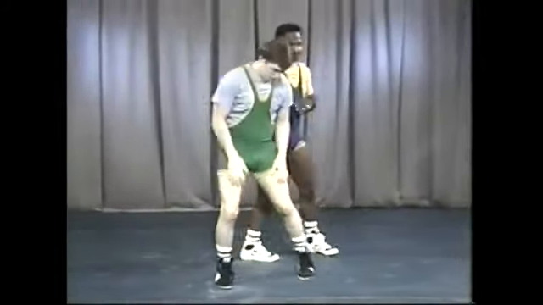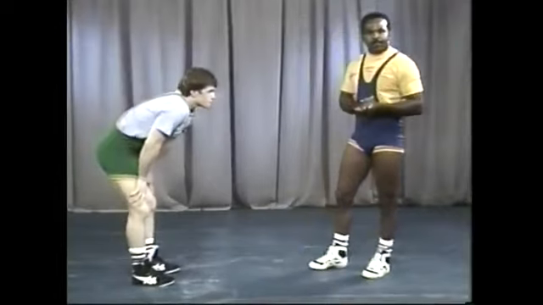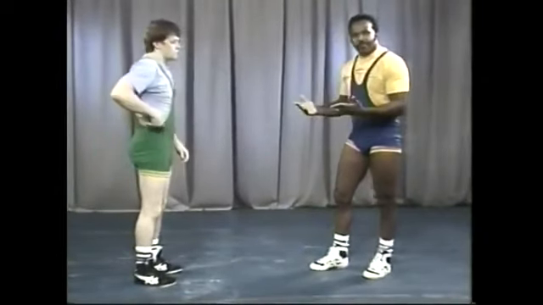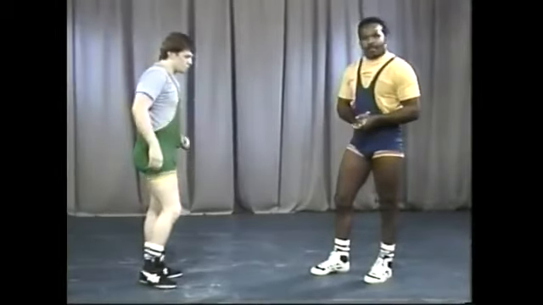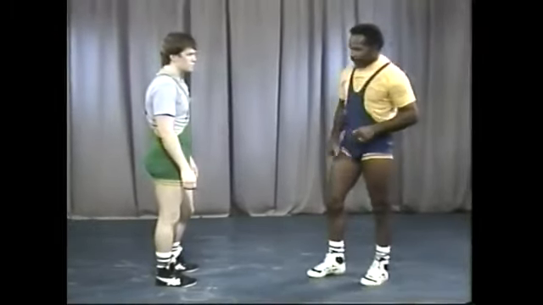The other rule is a touch fall. You can catch a man from the feet, or you can use a pinning combination from on the mat to touch his shoulders to the mat. All you need to do is touch both shoulders at the same time, and that will be a fall in freestyle wrestling.